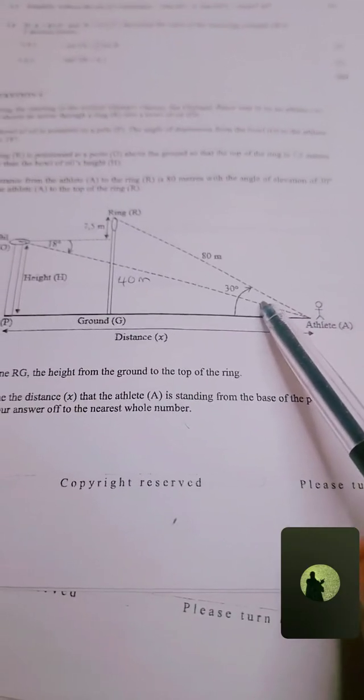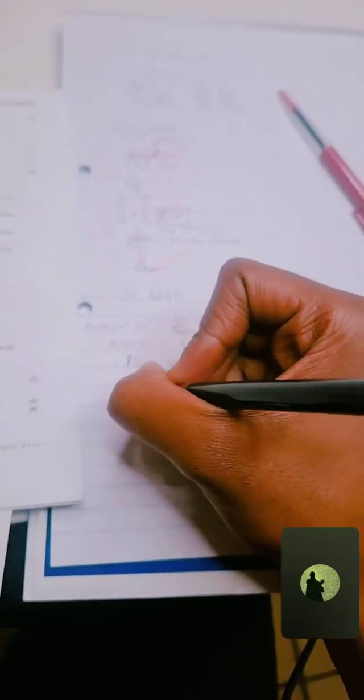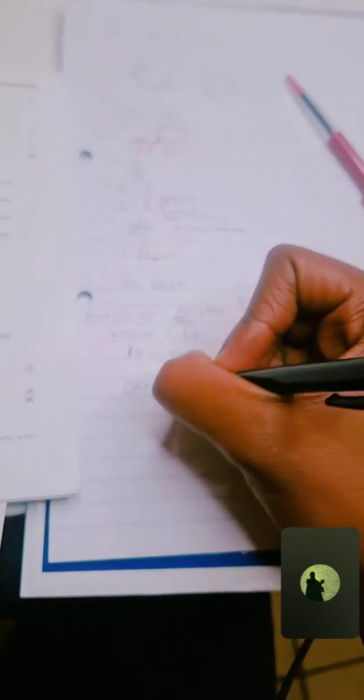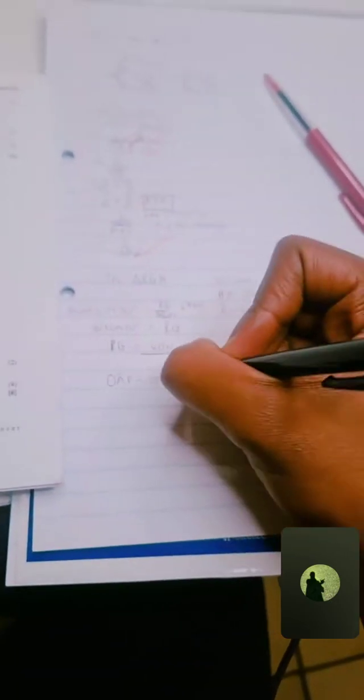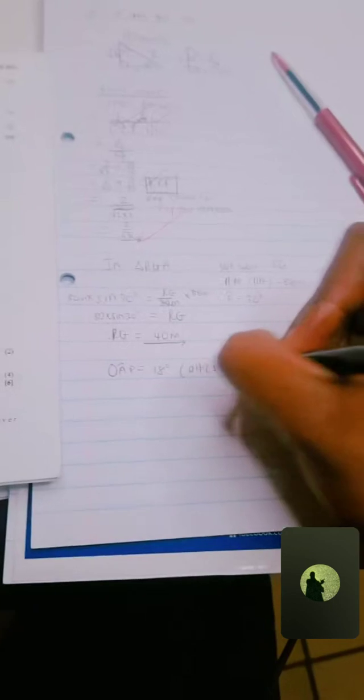So basically you guys are saying that's 18 degrees. So angle OAP is equal to 18 degrees. And yes, that's alternate angles. We can just write parallel lines. So that's true, that's 18.